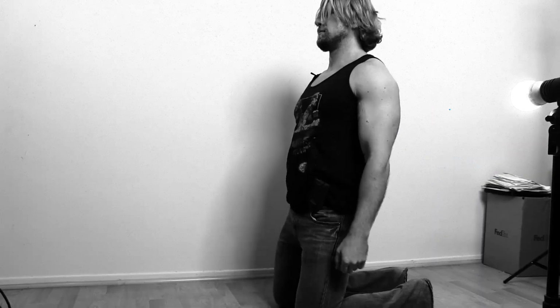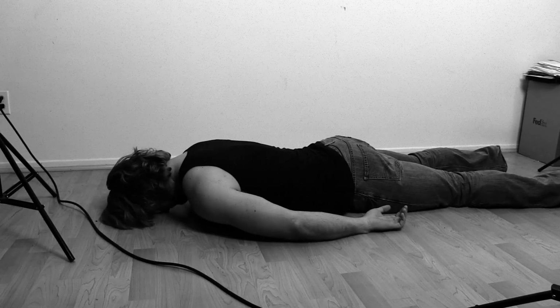So just like supinate was palms up, prone is like pronate. That's where your stomach will be facing down.